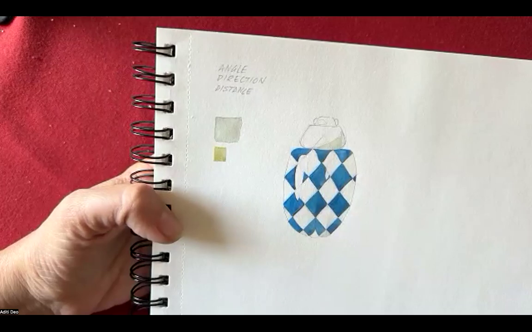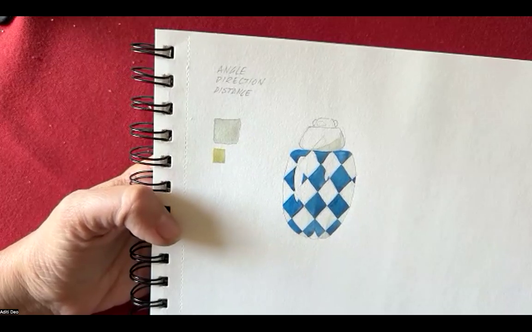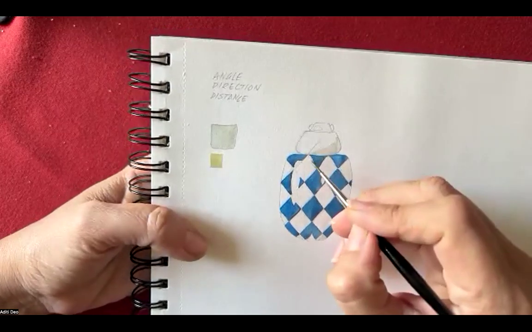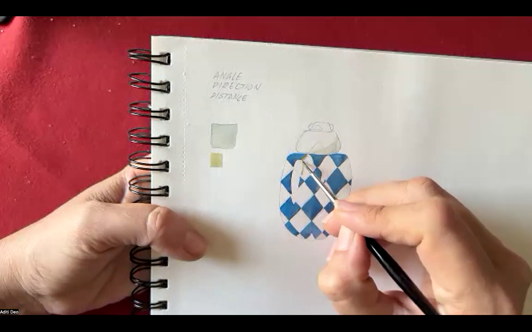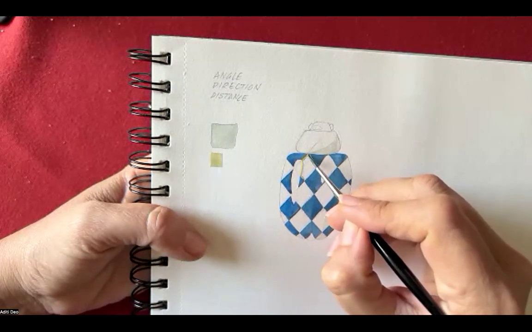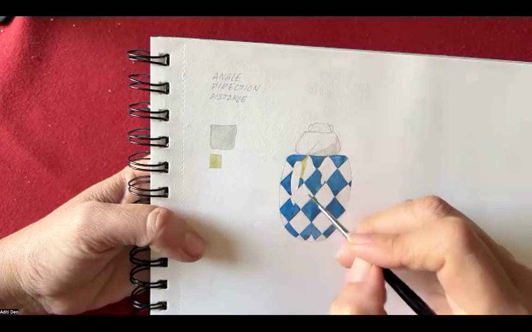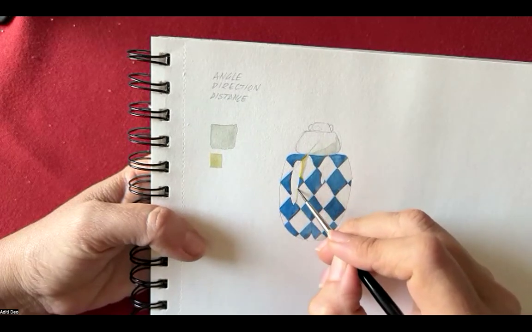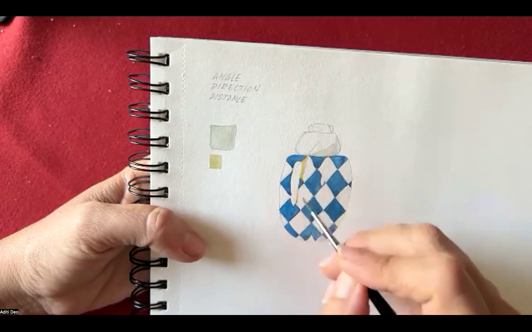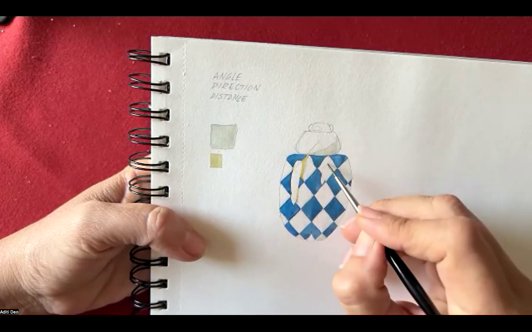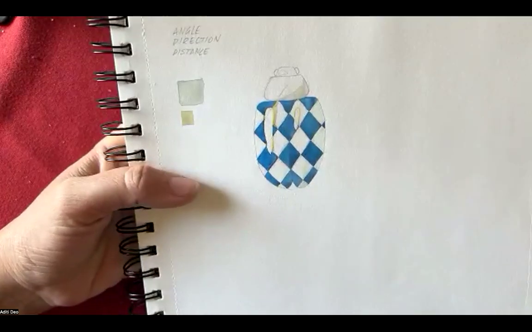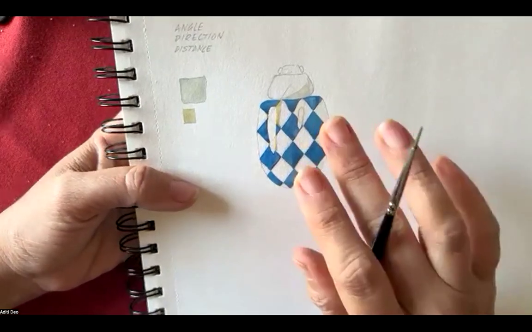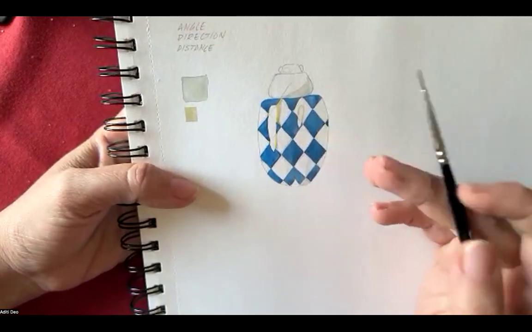So in the gray I have used yellow ochre, and if I were to paint around my diamond shape in this color, I can just leave it like this so the highlight pops out.